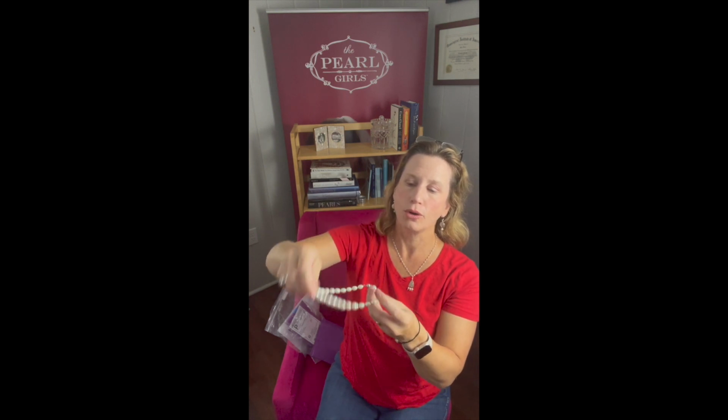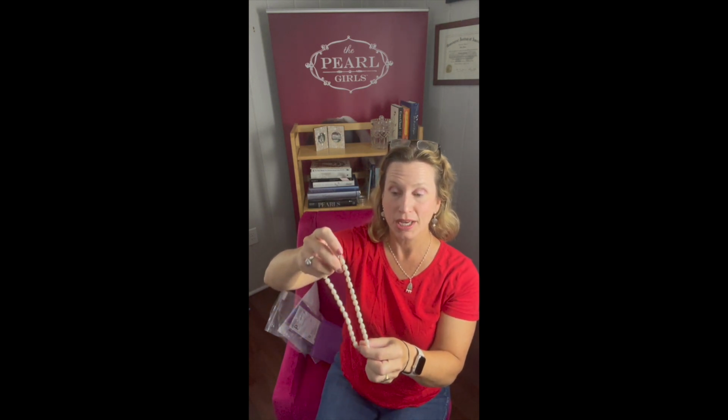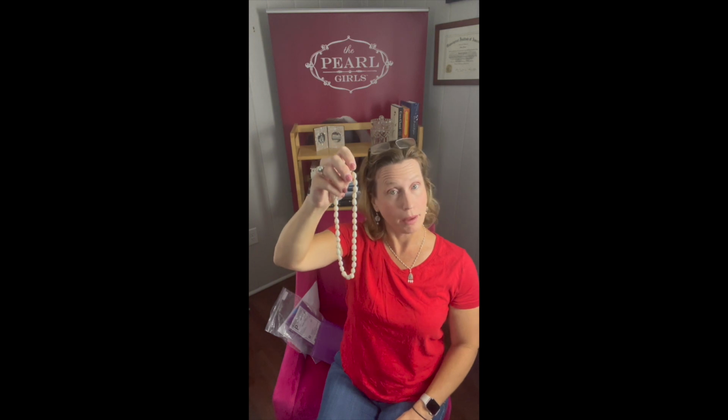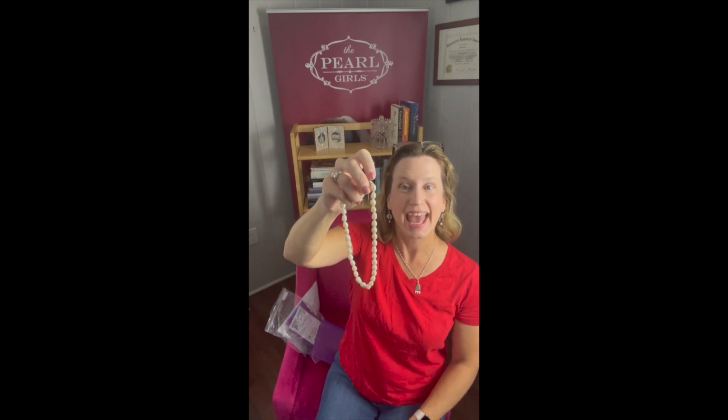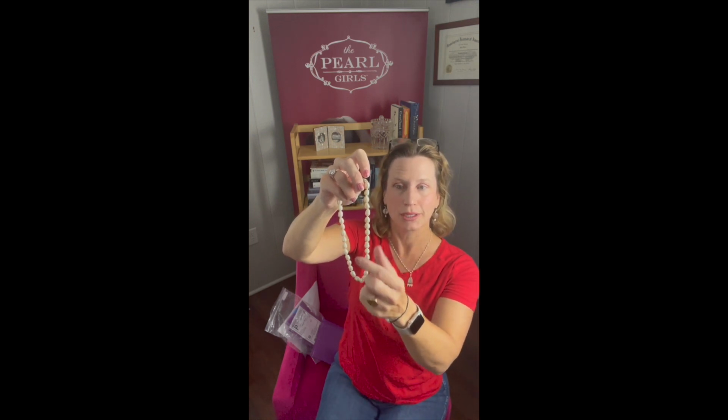So that's just a neat feature of these pearls. These are a drop-shaped pearl. These are Chinese freshwater pearls, and these are circled. So they've got a circle shape around them.